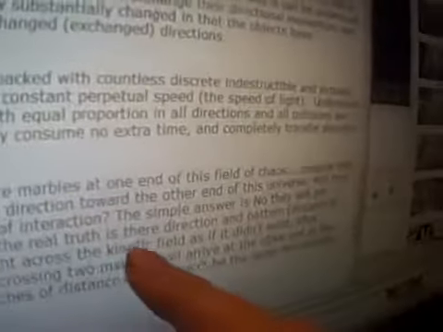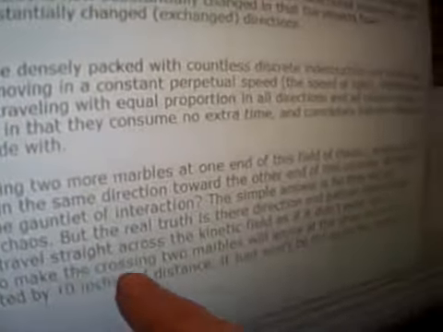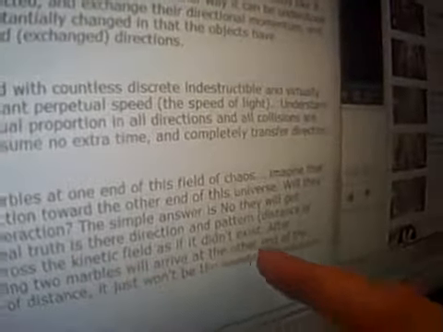So, the simple answer is no, but the real truth is the direction and pattern, distance of separation, will travel straight across the kinetic field as if it didn't exist. After sufficient time to make the crossing, the two marbles will arrive at the other end of the universe, separated by 10 inches of distance. I guess I should put the 10 inches up here somewhere, I think that's missing. Anyway, it just won't be the same two marbles.